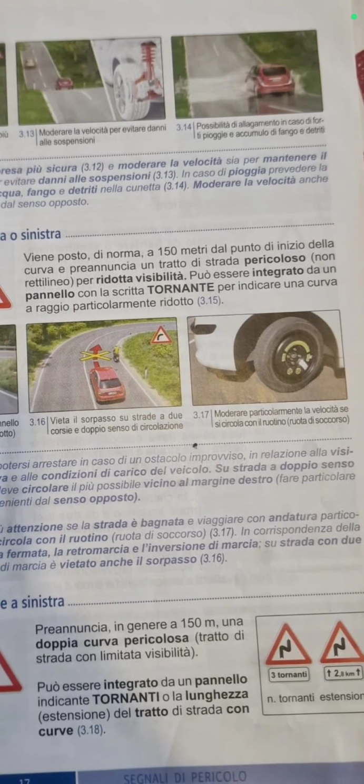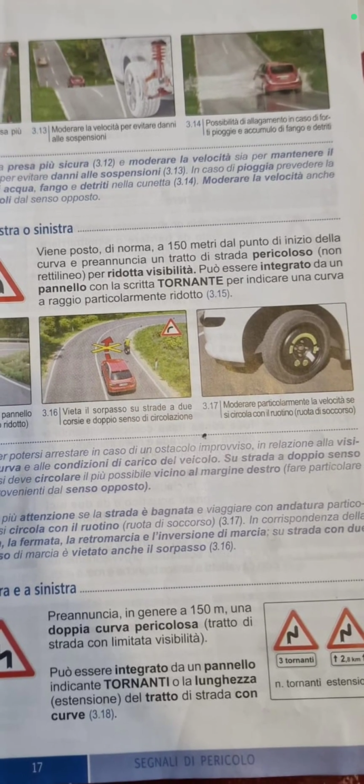Don't forget, these signals are all placed 150 meters before where the danger is, okay? Viene posto di norma a 150 metri dal punto di inizio della curva. So these signals are placed 150 meters from where the curve starts. It announces a section of the road dangerous, non rettilineo. So a section of the road not straight. Non rettilineo means not straight.